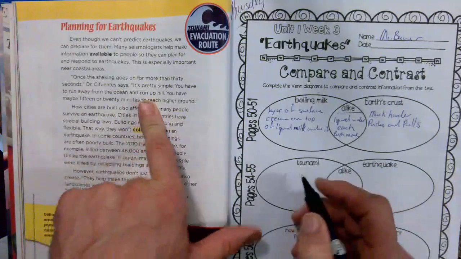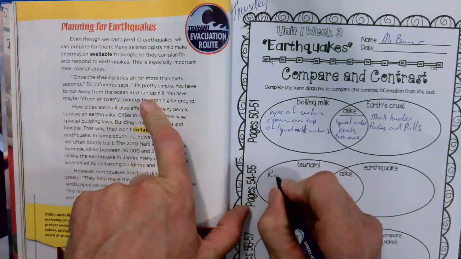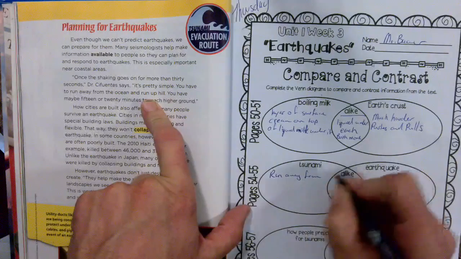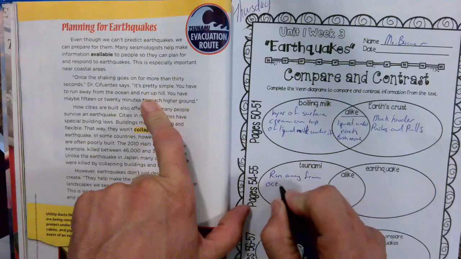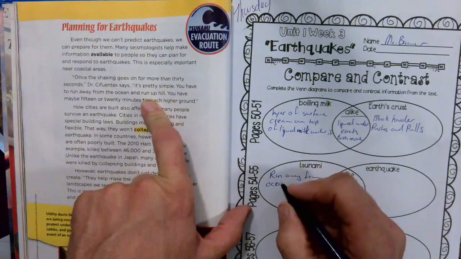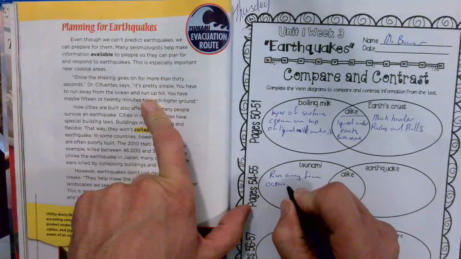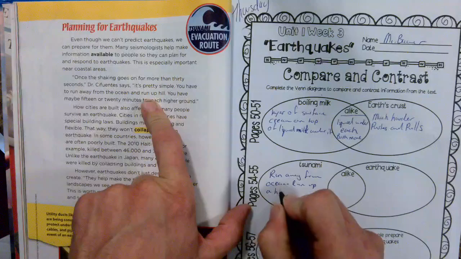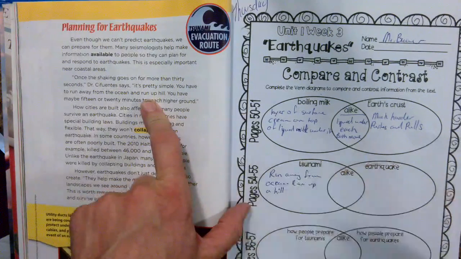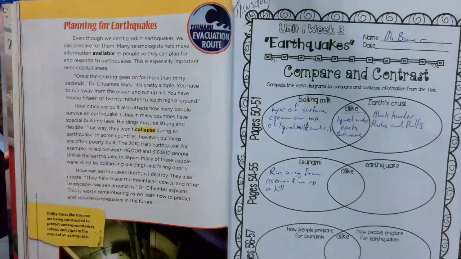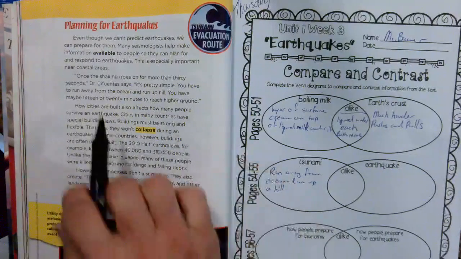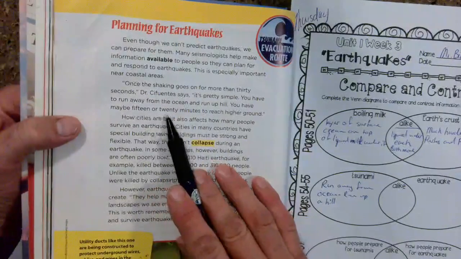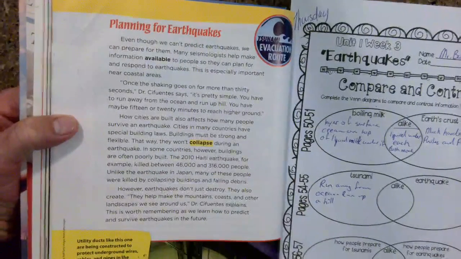Alright, so a tsunami's coming. You're going to run away from ocean, and you want to run up a hill. Sounds kind of funny, but we want to get to the top of the hill before the water catches us. You have to run away from the ocean up a hill. You have about 15 to 20 minutes to reach higher ground.